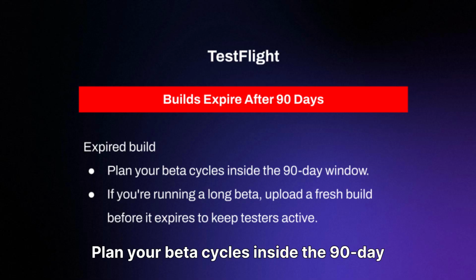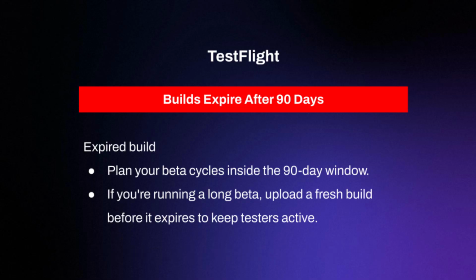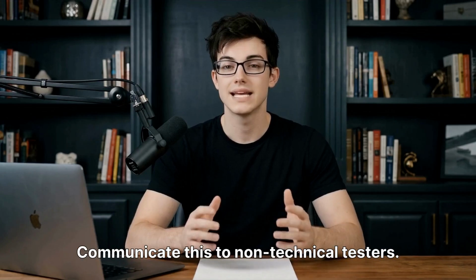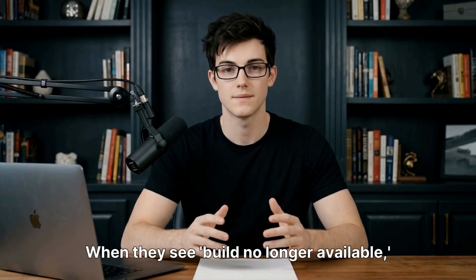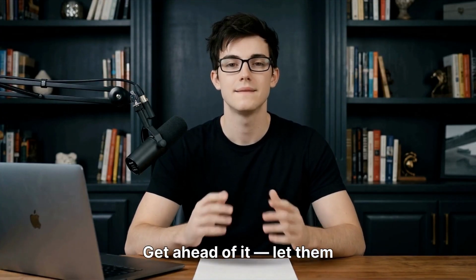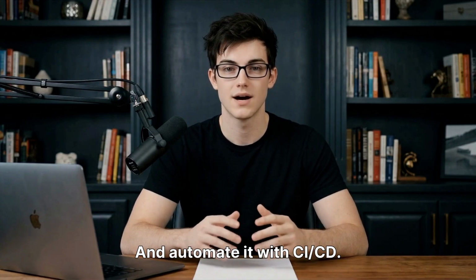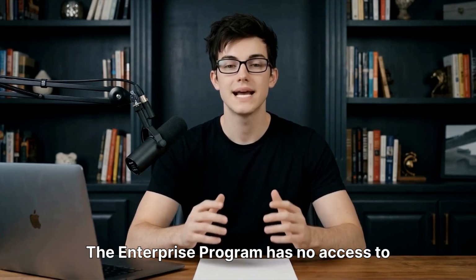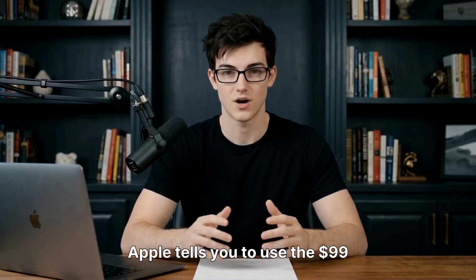Plan your beta cycles inside the 90-day window. If you're running a long beta, upload a fresh build before it expires to keep testers active. Communicate this to non-technical testers. When they see build no longer available, they panic. Get ahead of it. Let them know when to expect updates and automate it with CI/CD. Can enterprise accounts use TestFlight? No. The Enterprise program has no access to App Store Connect. If TestFlight would meet your needs, Apple tells you to use the $99 program.